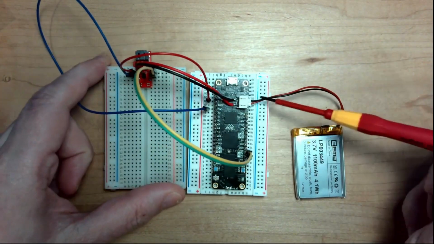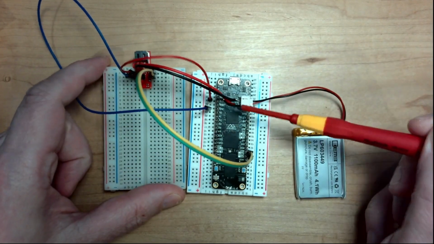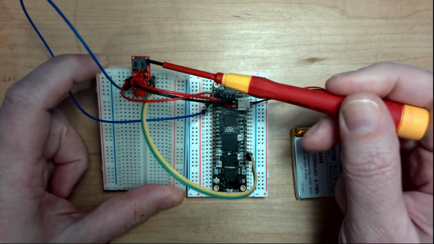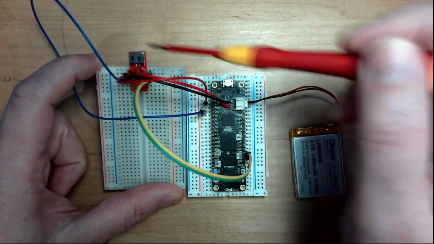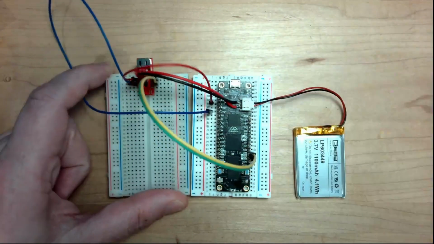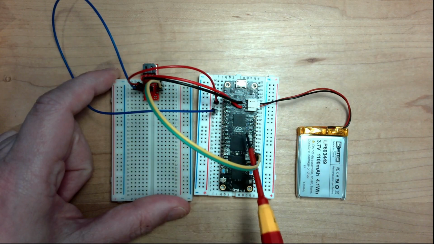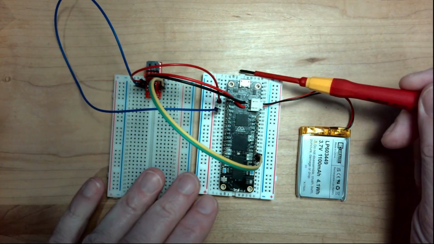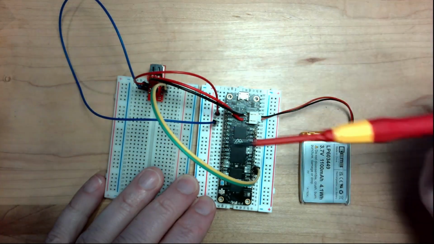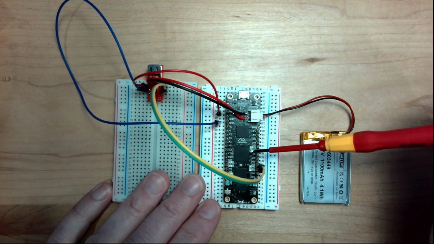If I had another JST pigtail, something like this, I could have come off of here and onto this connector as well. So it's not overly complex, it just looks a little bit strange. Basically, this goes in parallel to the battery in whatever your configuration is. And then we've got the communication lines that come back to the Meadow.